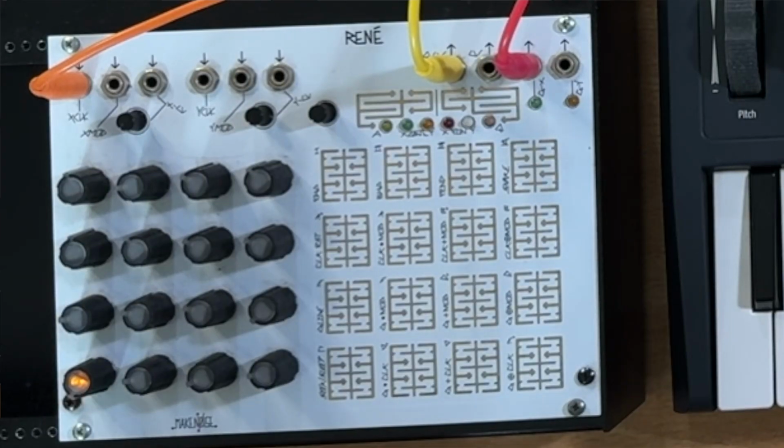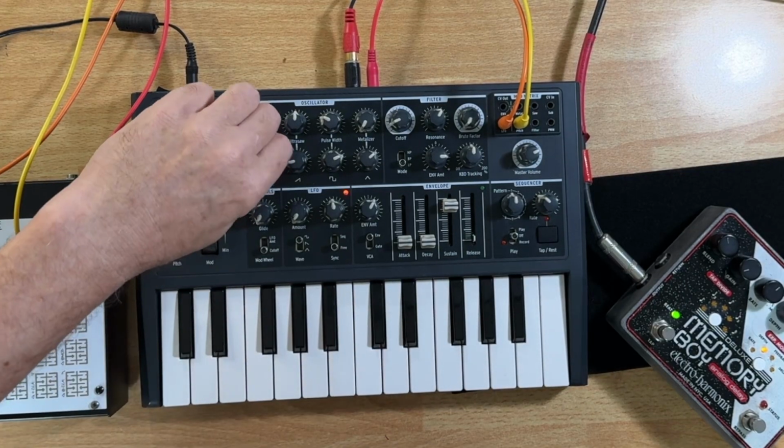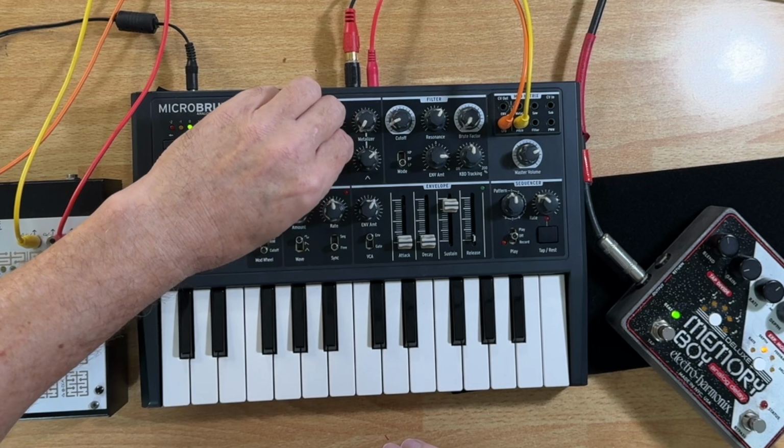There are many ways you can use step time sequencers, and there are many different designs. This particular one, which is called a René by Make Noise, is designed to be a Cartesian sequencer, so it has an X and a Y axis like René Descartes. But I'm going to use it as if it is four-step sequences. And this is controlling the little Arturia Microbrute. I'm going to set it up in a simple configuration.